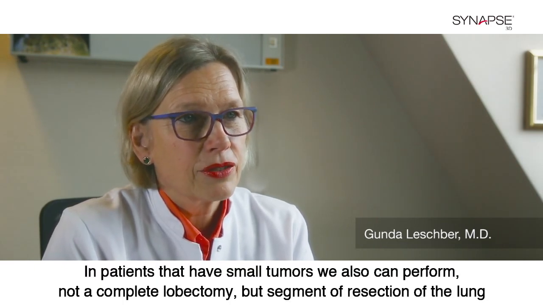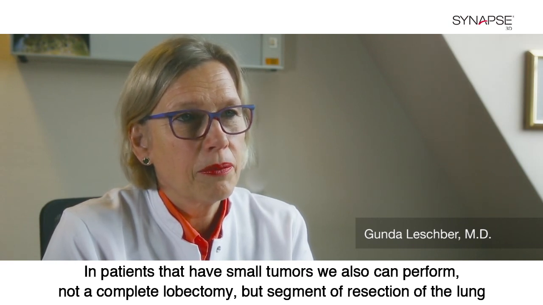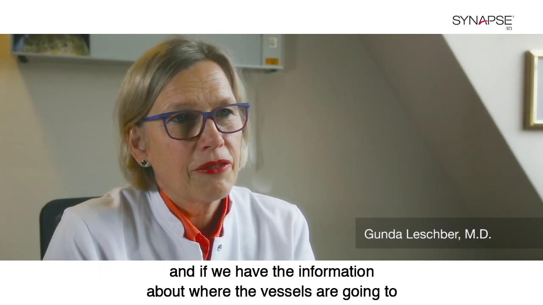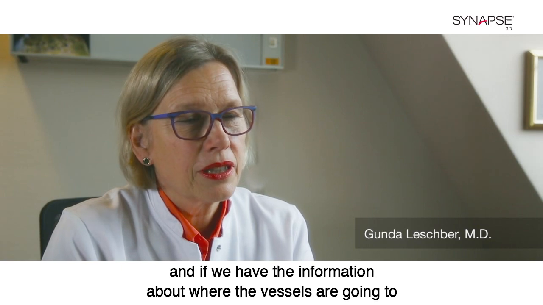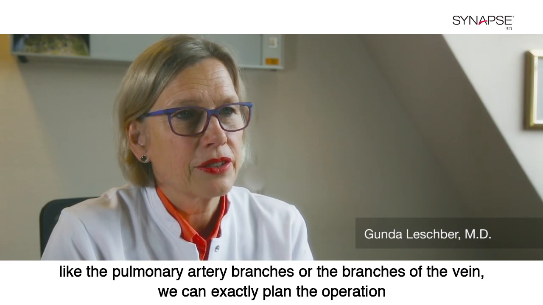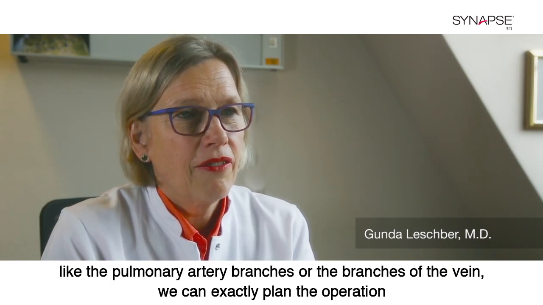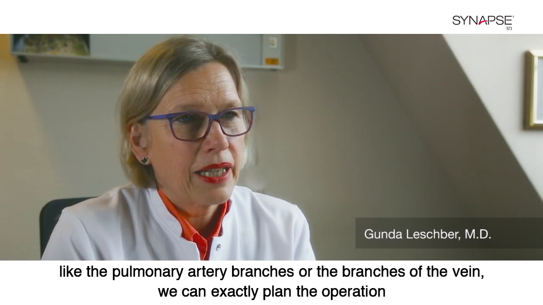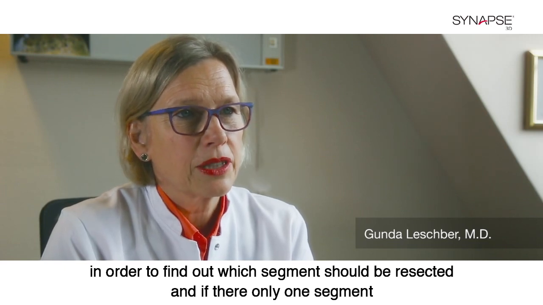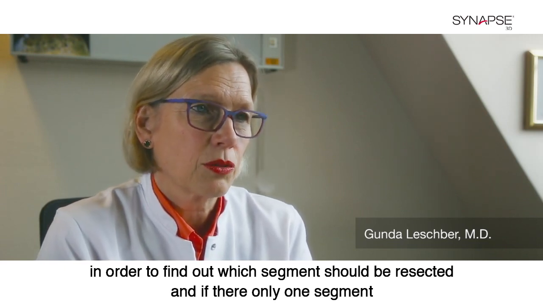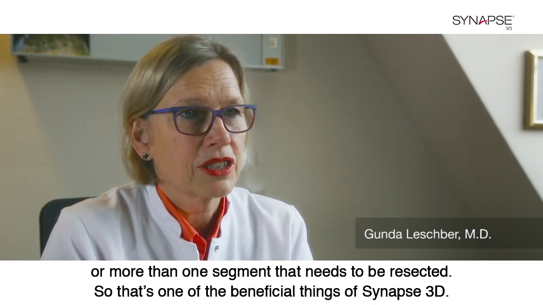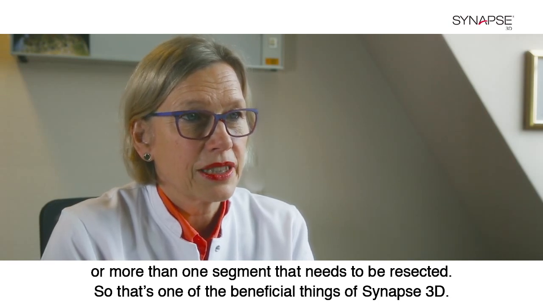In patients that have small tumors, we also can perform not a complete lobectomy, but segmental resection of the lung. And if we have the information about where the vessels are going to, like the pulmonary artery branches or the branches of the vein, we can exactly plan the operation in order to find out which segment should be resected, and if there's only one segment or more than one segment that needs to be resected. So that's one of the beneficial things of Synapse 3D.